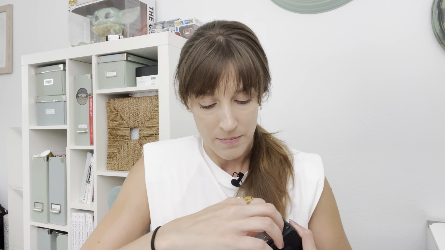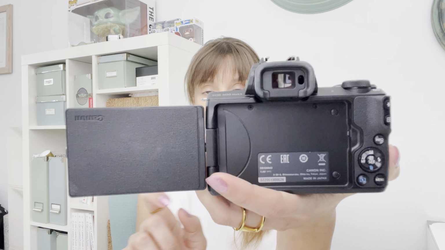Get right in the middle. There we go. That looks good to me. And that ended up being 500 ISO. So now I can go ahead and flip this camera around. I know you can't see, but now I can see myself and I can take a picture in manual mode. This is very exciting for you, I can tell.